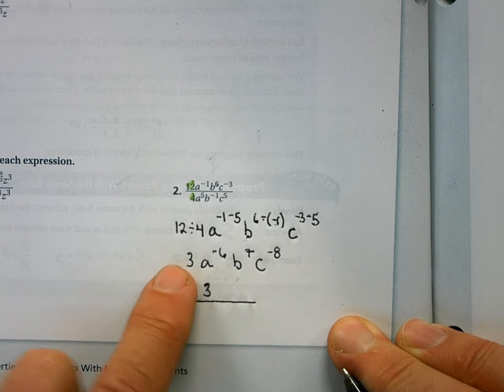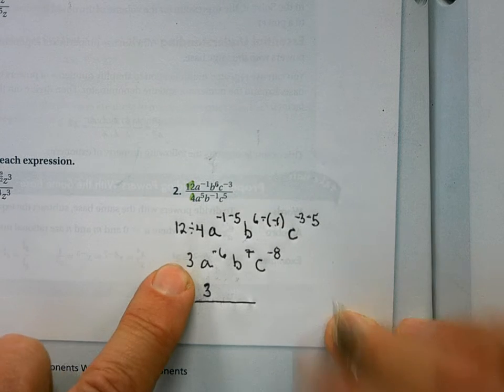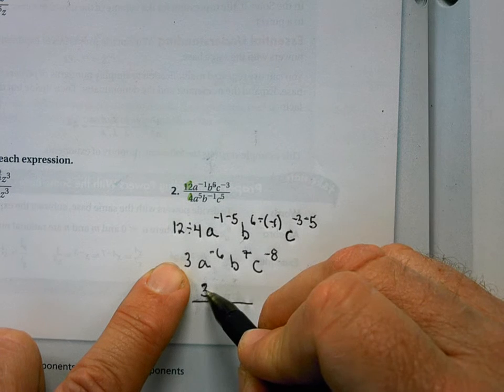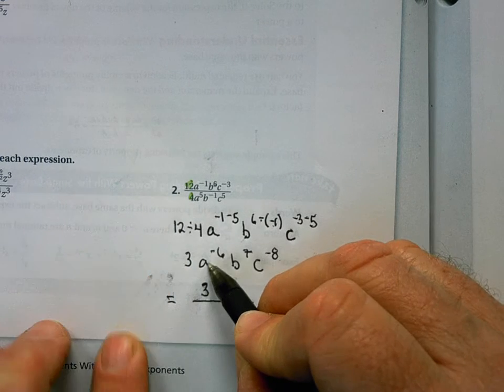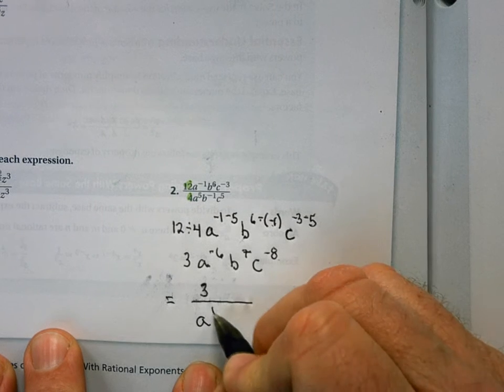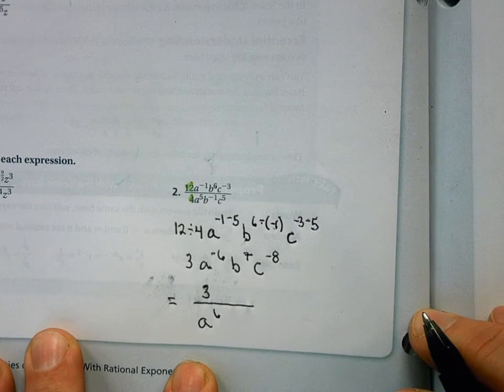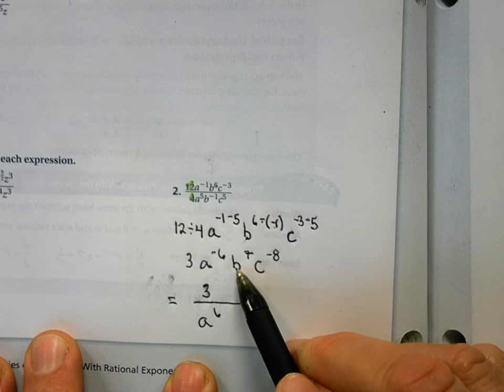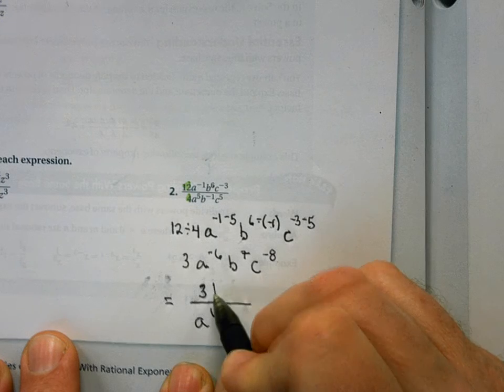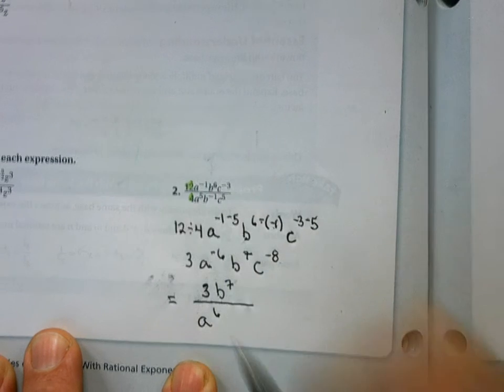So technically this 3 has an exponent. It's a 1. So I'm going to leave the 3 on the numerator. Now, where should the a go? On the denominator. But then the negative 6 becomes a positive 6 exponent. Where should the b be at? The numerator, the top. So I'm going to have a 3b to the 7 on the numerator.